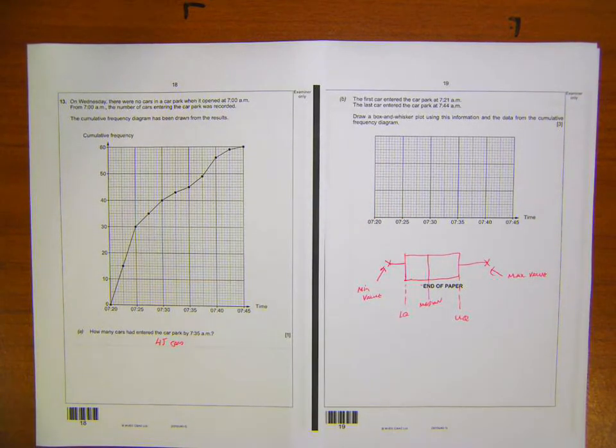Now, median we've spoken about a lot in the last week. Where do I find the median in a set of data? Think back: mean, mode, median. The median is where in the data? Middle.